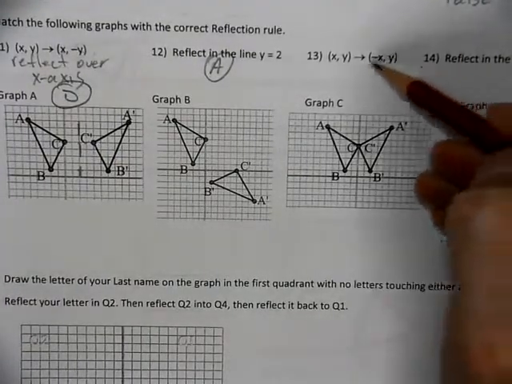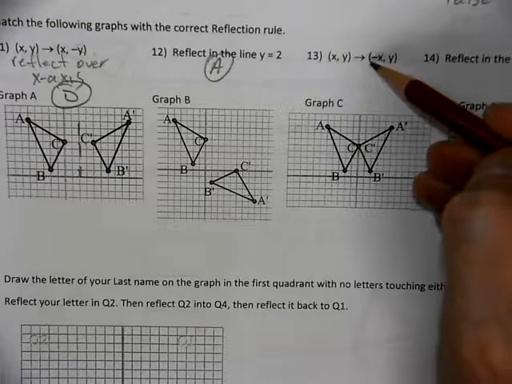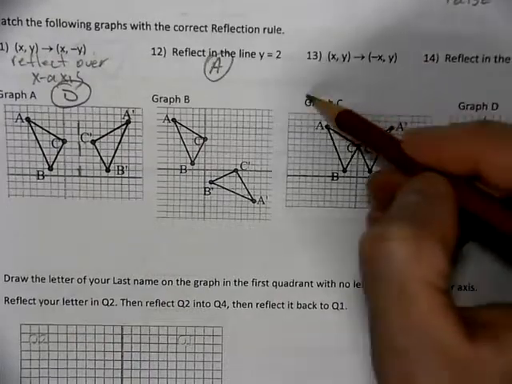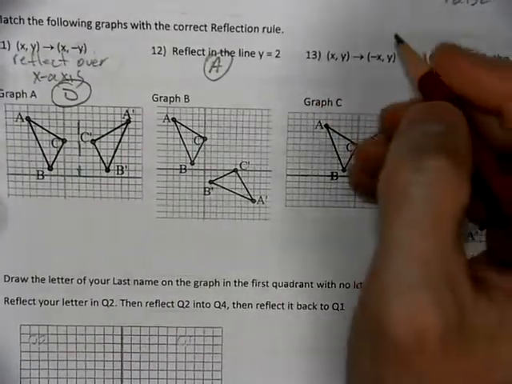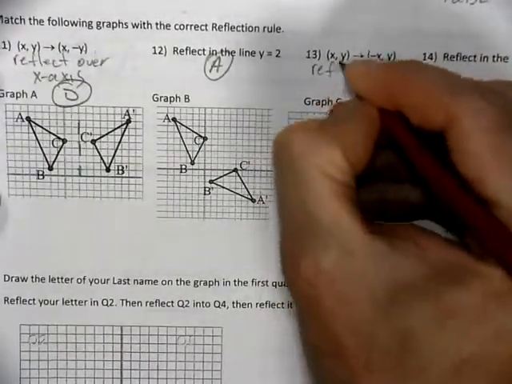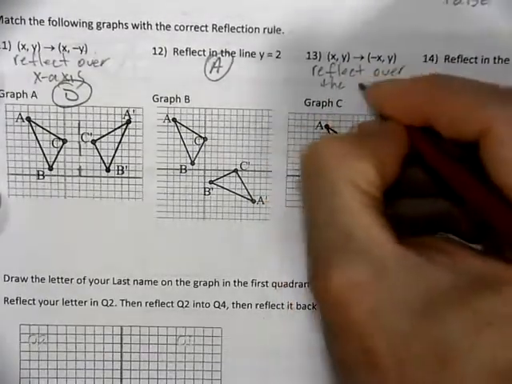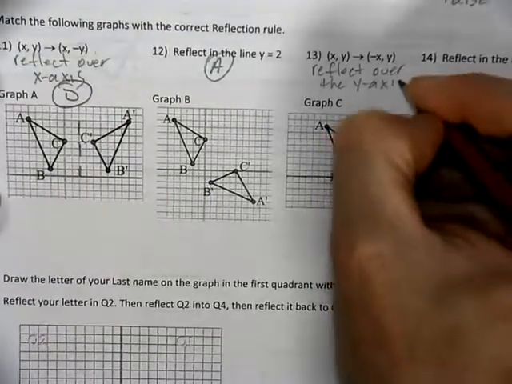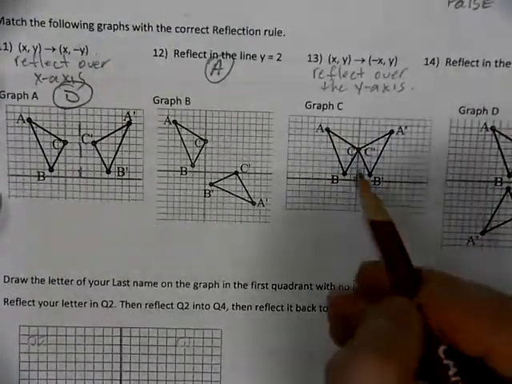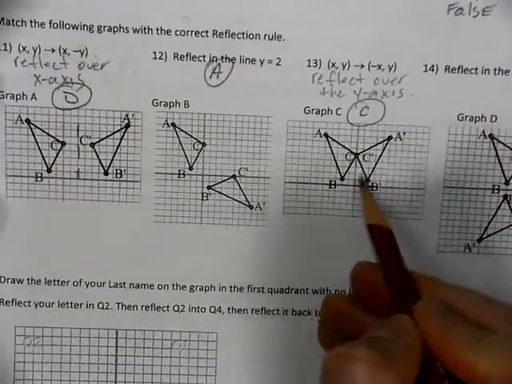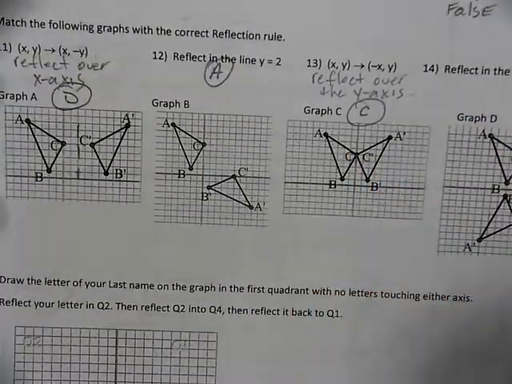When you keep the x and the y in the same order but you change the sign of the first one, so your x's are changing their location, you're reflecting over the y-axis. And here with graph C, we're reflecting over the y-axis.